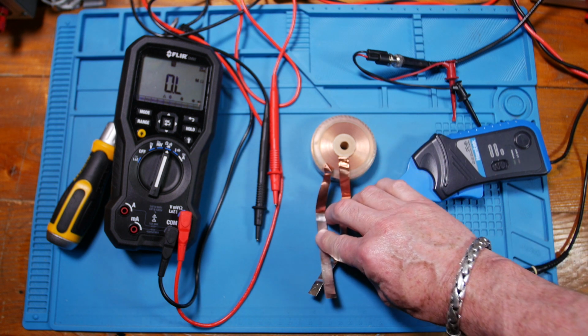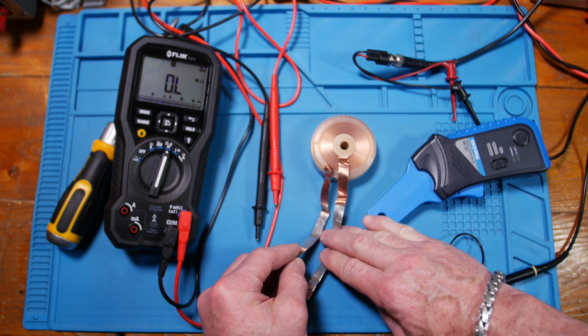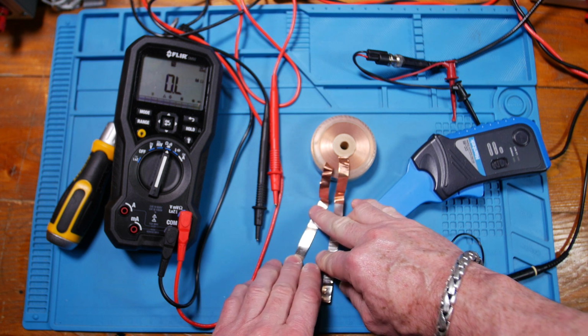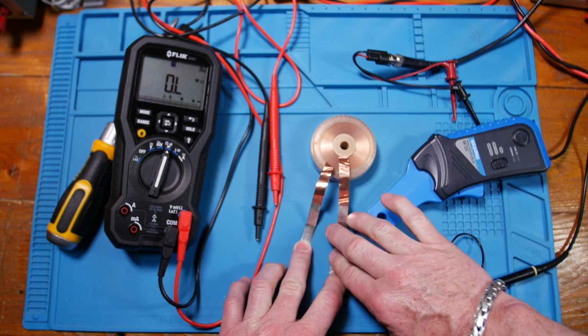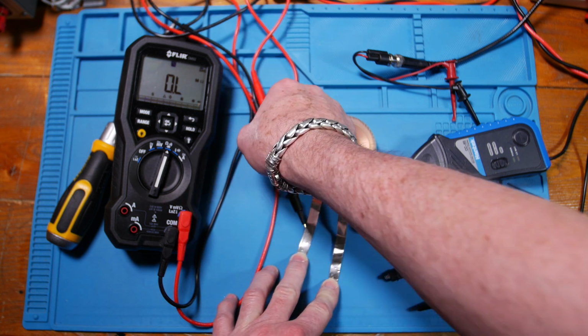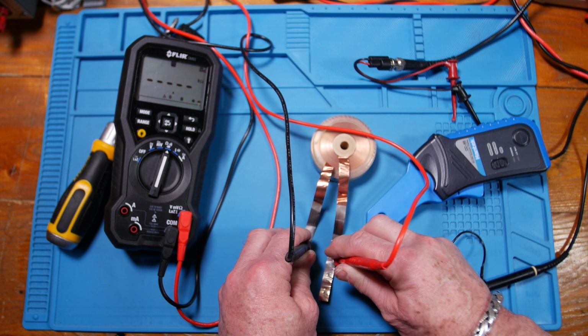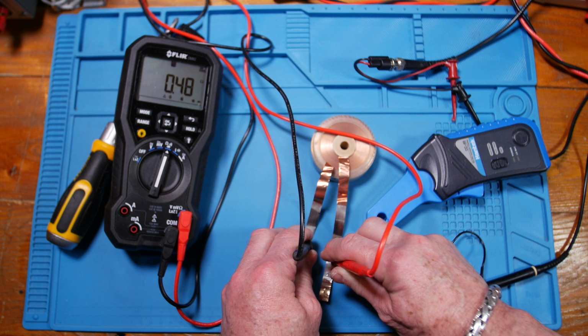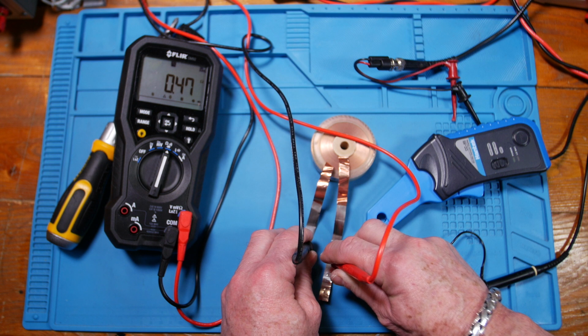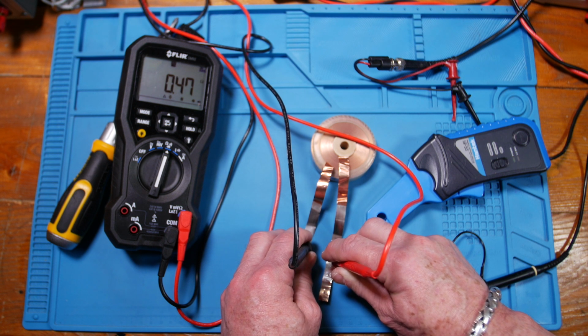Because a single measurement of inductance, even if we could do that, might not be as telling as if we can see what it is across the frequency band. So let's go ahead and measure the resistance of this. 0.47 ohms. Okay, 0.47, settled there.